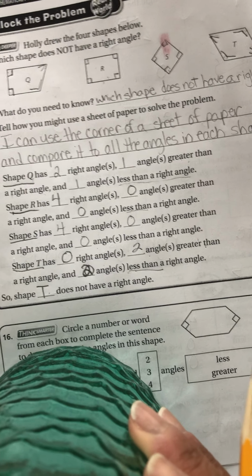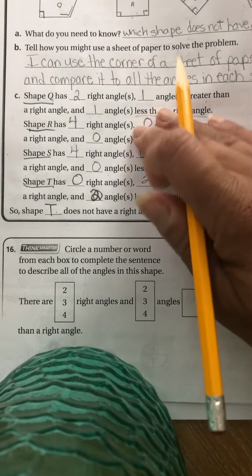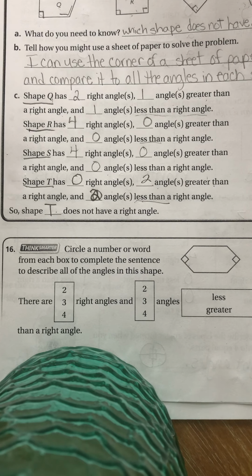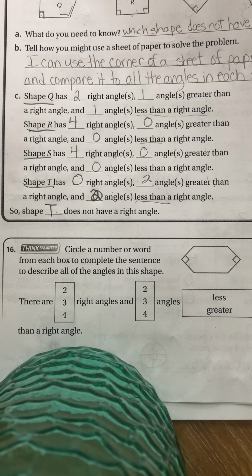Now, let's go down to number 16. Pause the video if you need to, if you're still working at the top here. Think smarter. It says, circle a number or word from each box to complete the sentence to describe all of the angles in this shape.